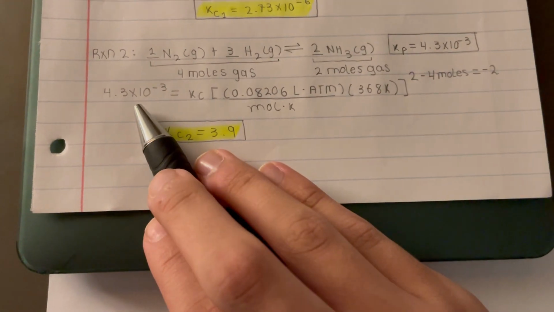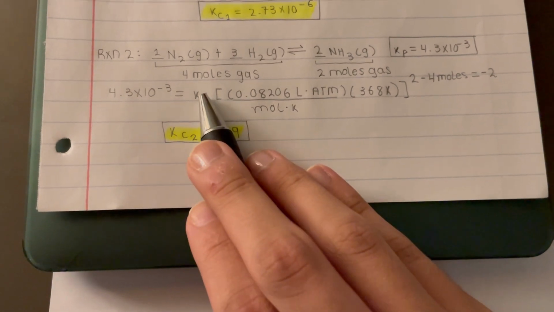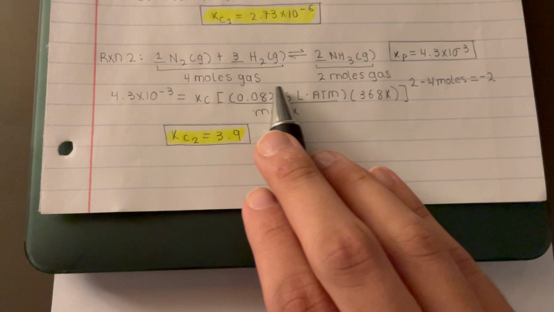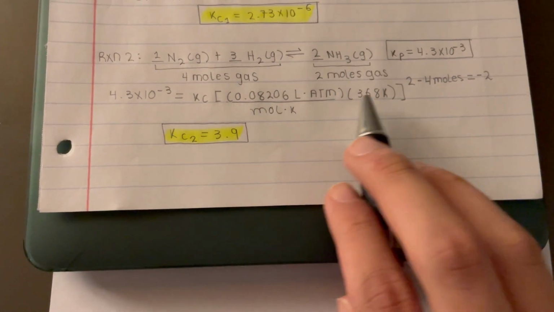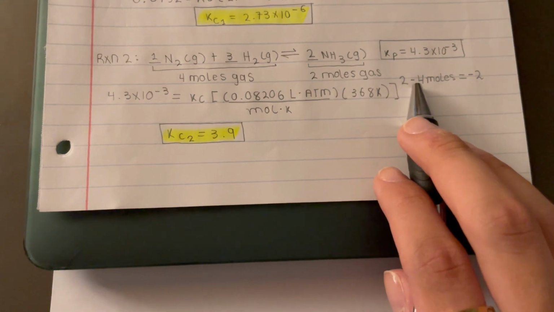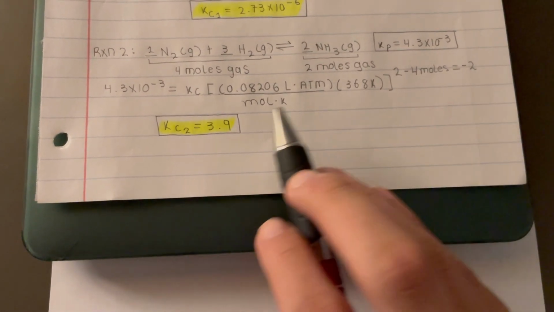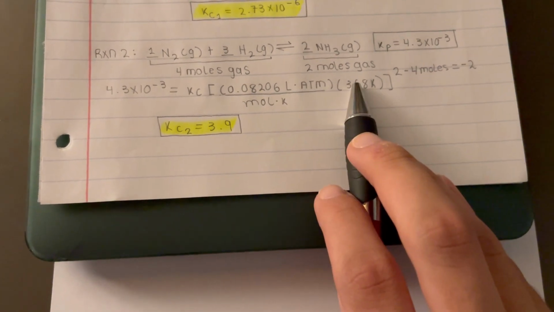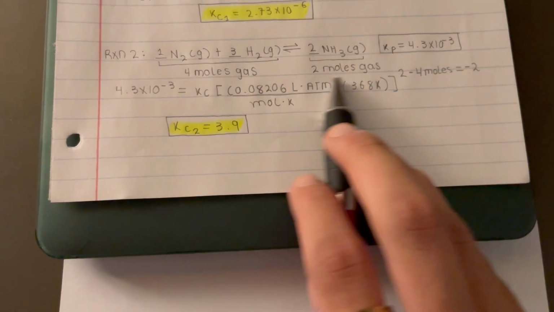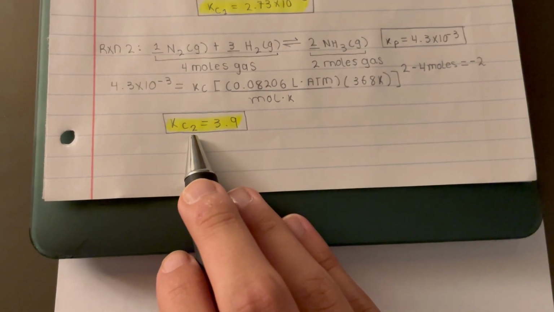The Kp value, 4.3 times 10 to the negative 3, equals the Kc, which is the value that we're trying to find, times the gas constant times the temperature raised to the difference between the products minus the reactants, which is going to be negative 2 moles. After we multiply these two values together and raise it to negative 2 and divide by it to isolate Kc, we're going to find that the Kc for the second reaction is 3.9.